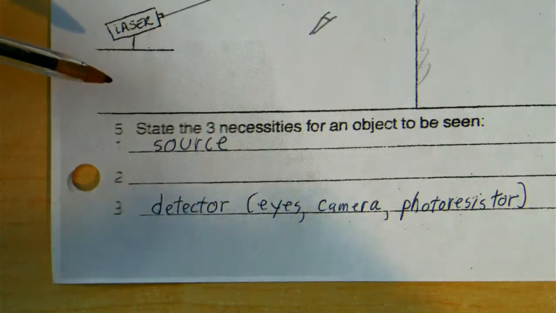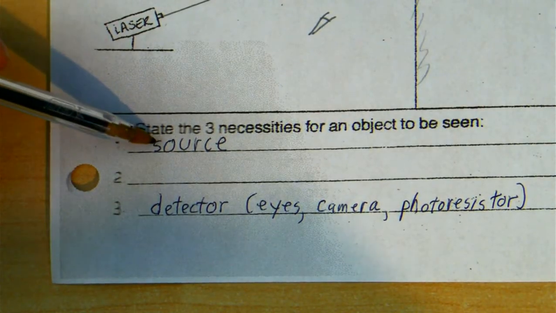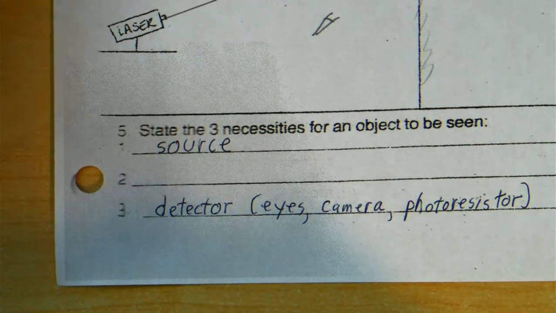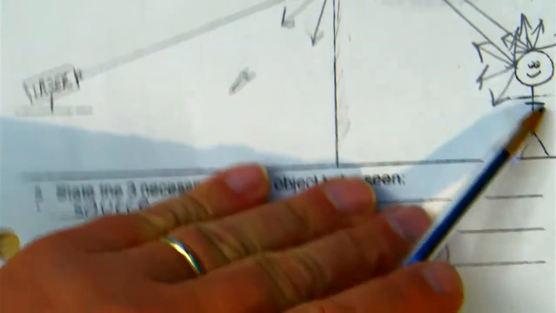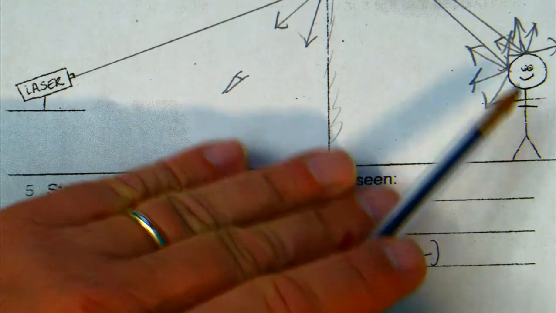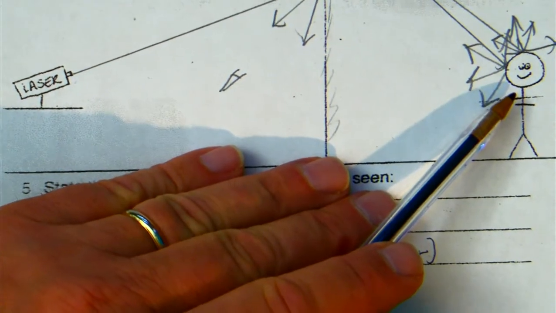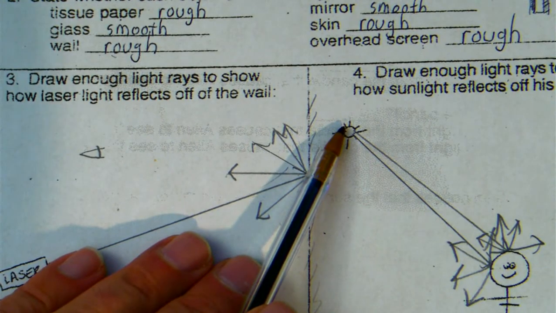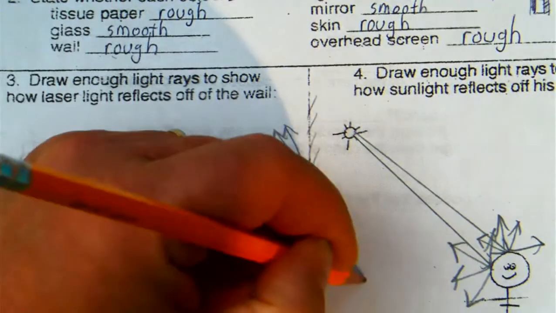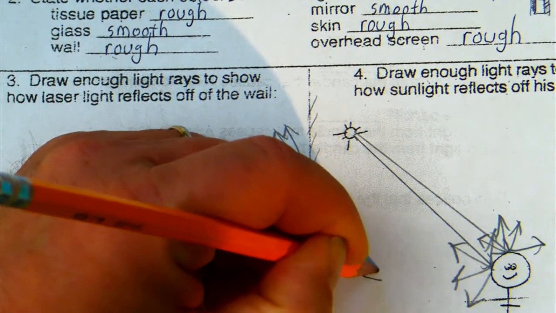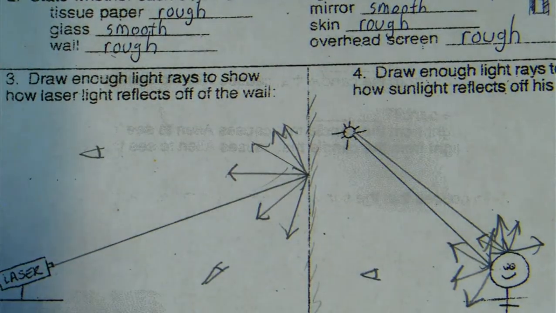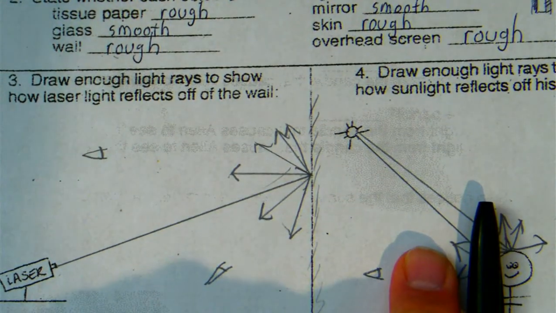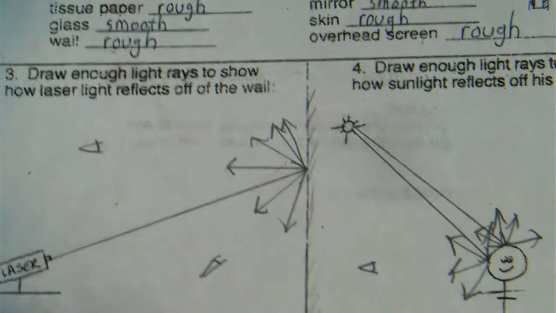Okay, so there's one last thing. Number 2, what do we need between a source and a detector to actually see an object? Like here, what would it take to actually see this person? We have the sun. I could have a person standing off over here with their eye looking towards this person. If there were a tree between the two of them, then you would not be able to see the person.